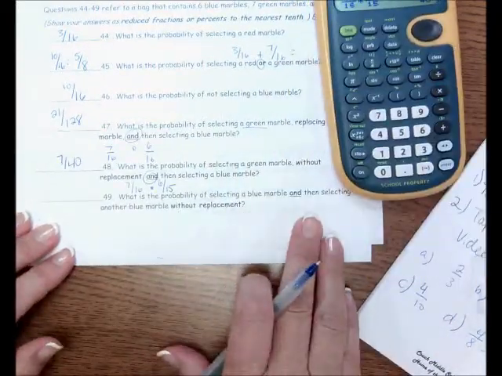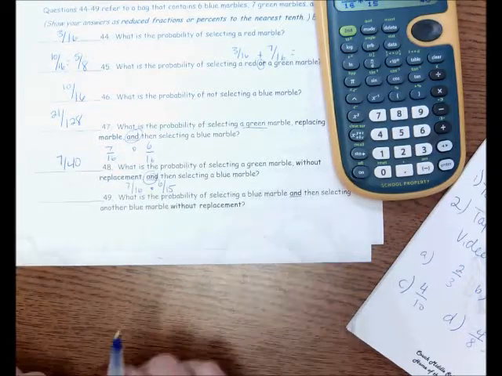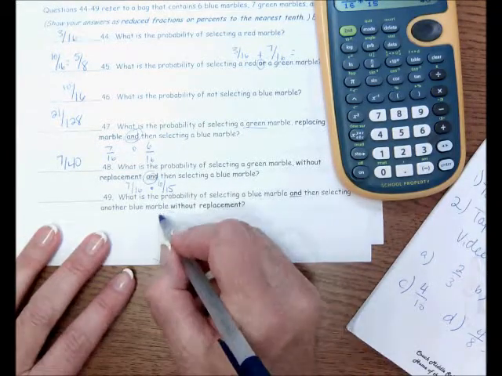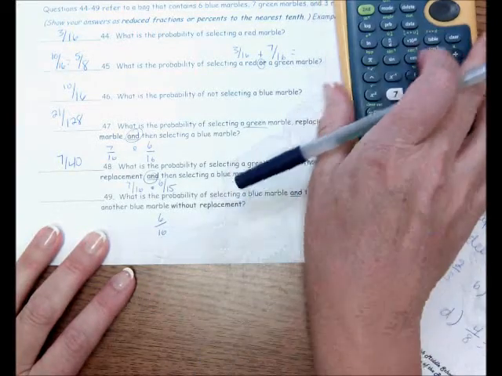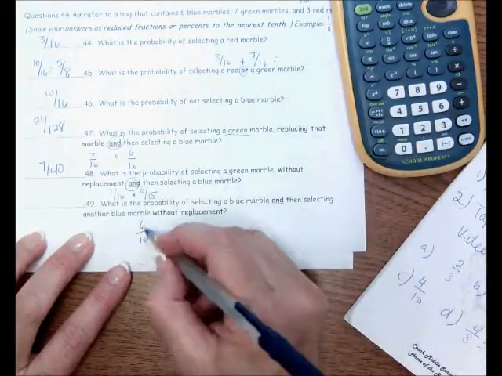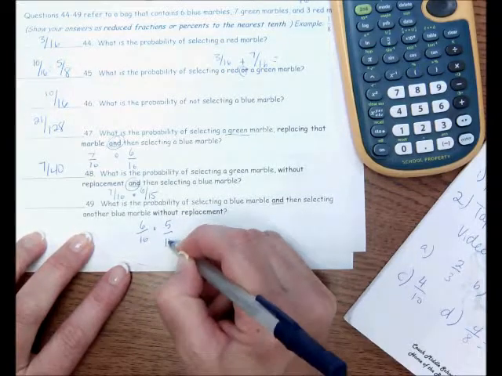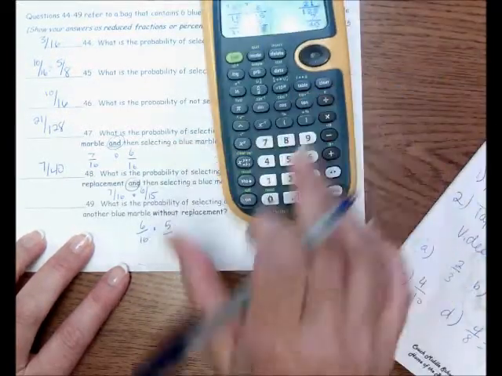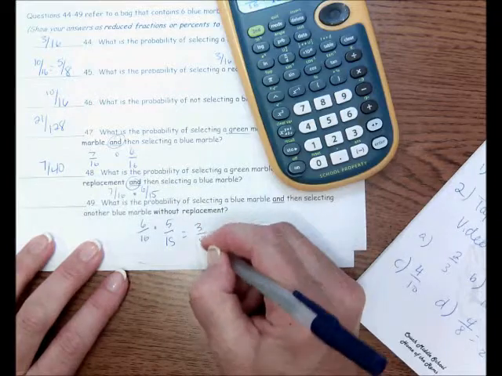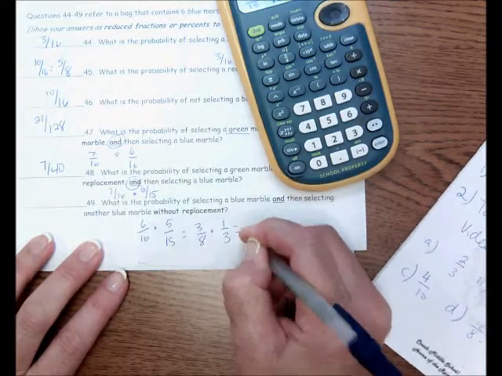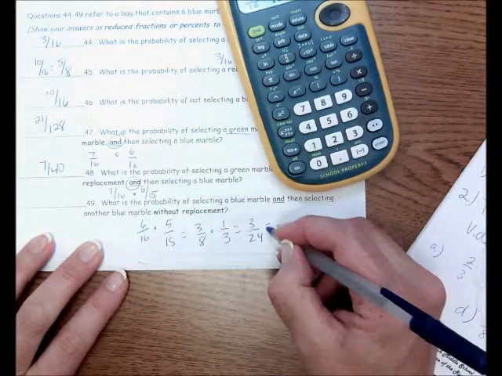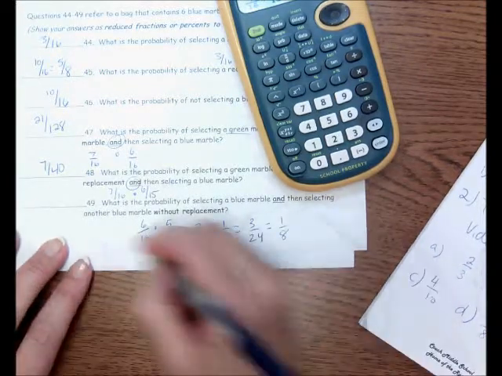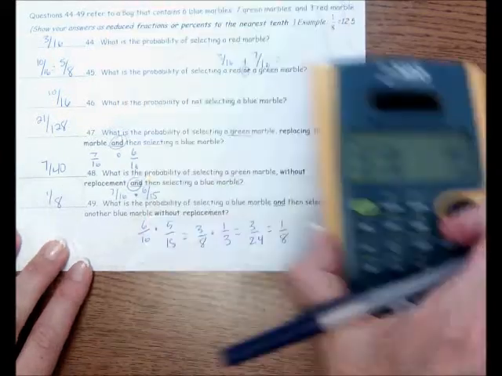What is the probability of selecting a blue marble and then selecting another blue marble without replacement? So the first time I select a blue marble, 6 out of 16. The next time I select a blue marble, because we haven't replaced it, it's 5 out of 15. So I can simplify it to be 3/8 times 1/3, so it would be 3/24, and then 1/8 would be my final answer. But you can plug it into your calculator if you'd like.